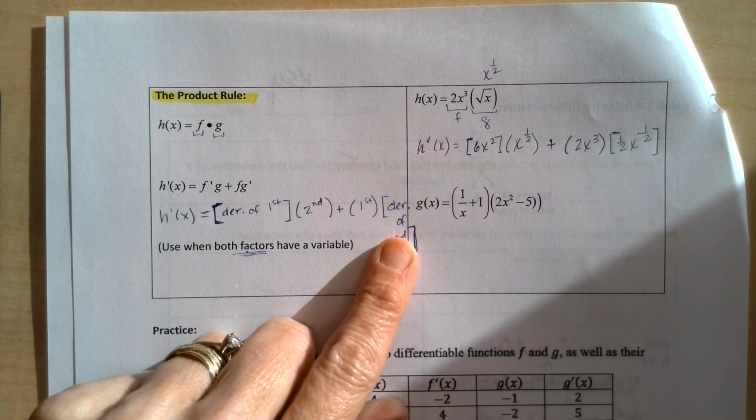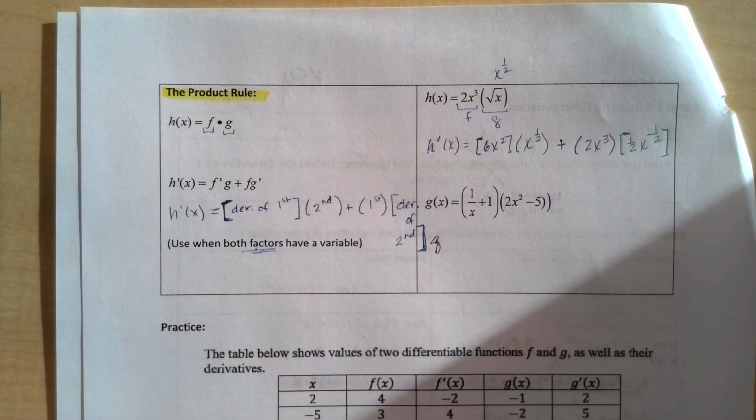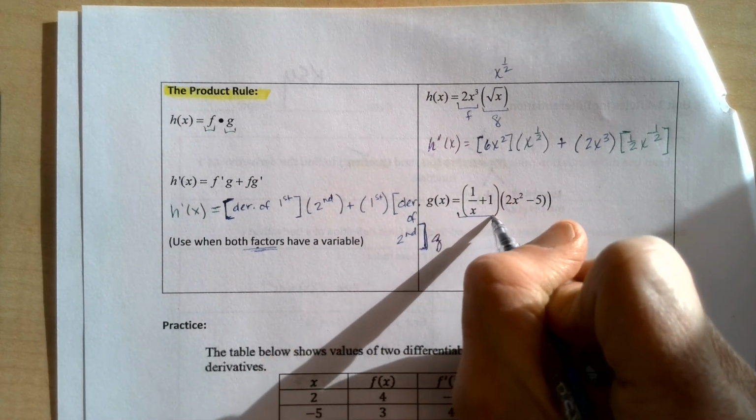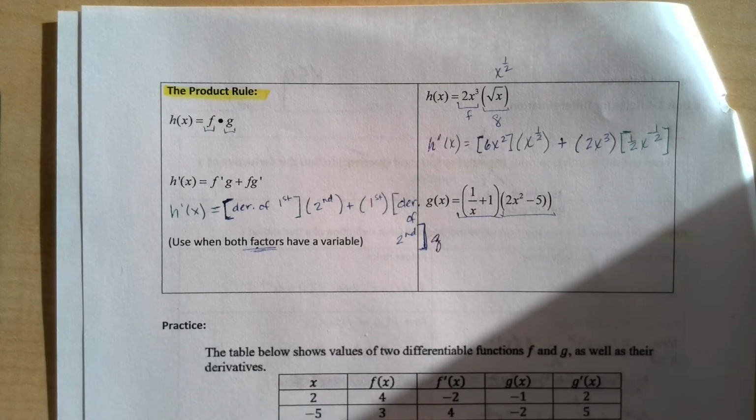My g of x is these two terms multiplied by each other. We'll make this one blue. We'll make this one green.